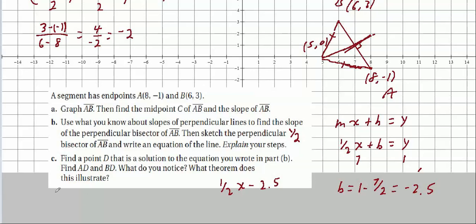So we'll have 6 minus 5 squared plus 0 minus 3 squared, and we're going to take the square root of that. Well, this is 1 squared, which is 1, minus 3 squared, which is 9, 9 and 1 is 10, so we get the square root of 10 here.